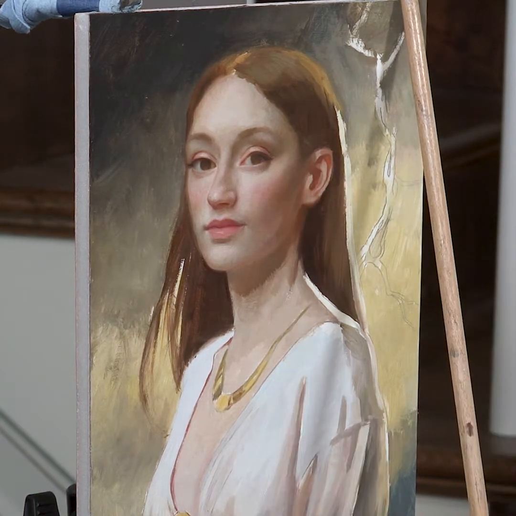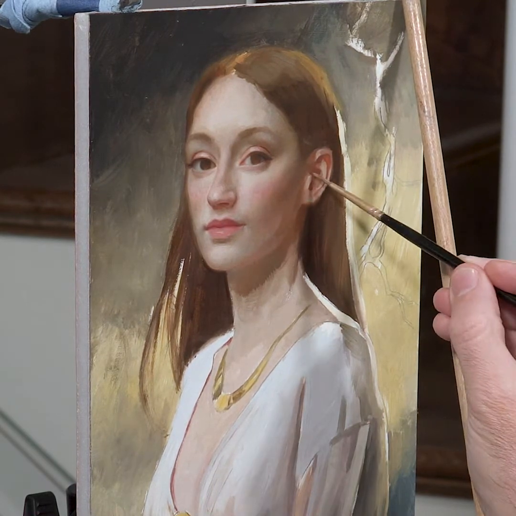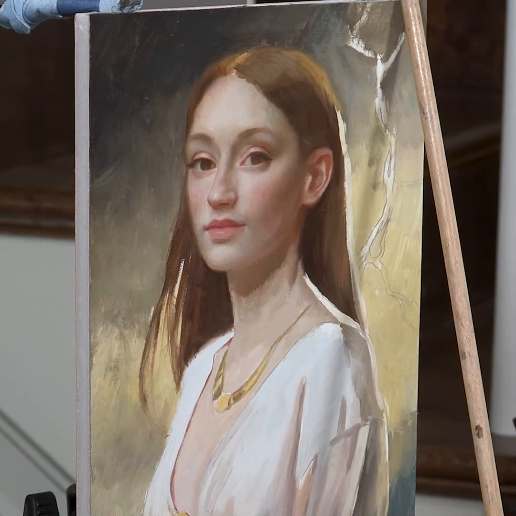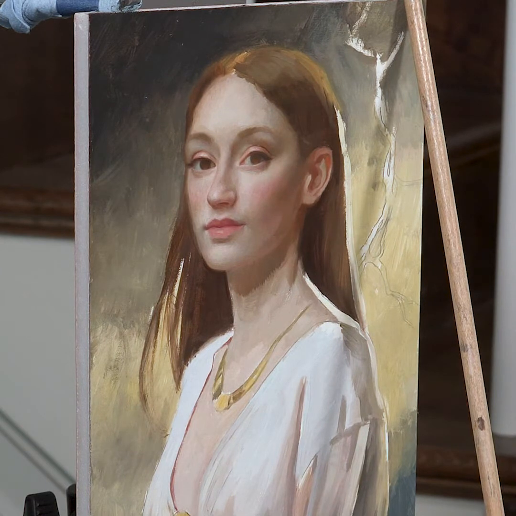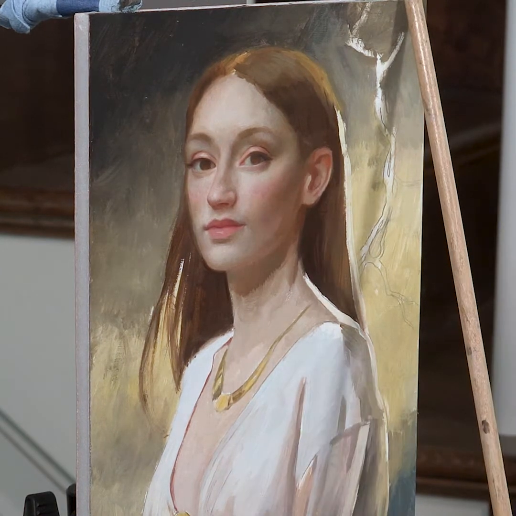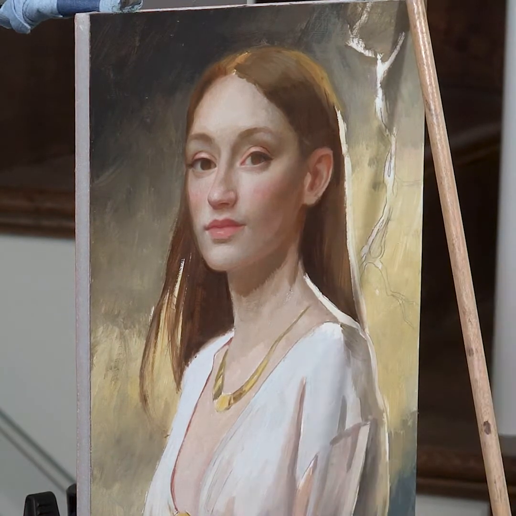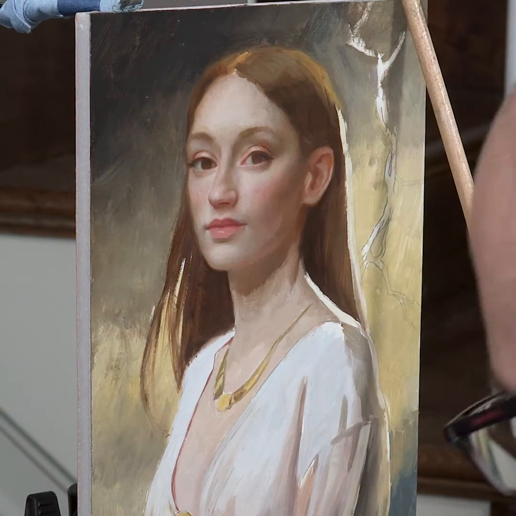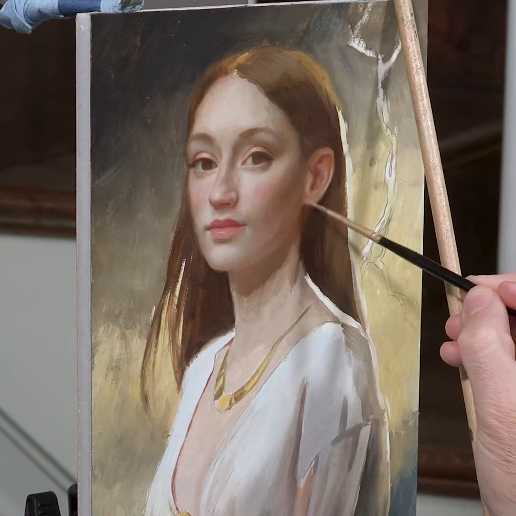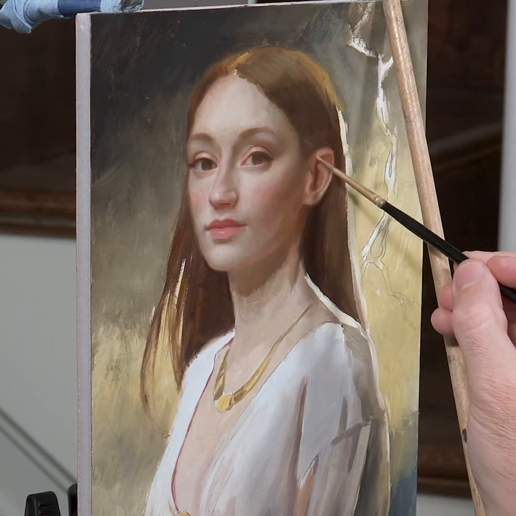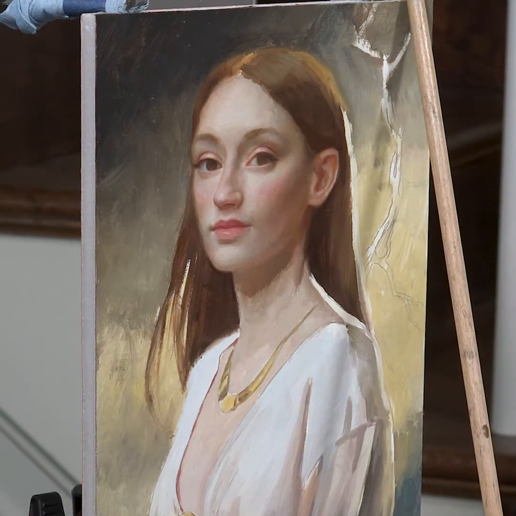And if you can identify them and identify those shapes, it will then help you identify when a plane changes directions. And anytime you have a change of direction, you're going to have a change of color. That color will represent a change in value, a change in chroma, and maybe even a change in hue. It has to, because it is changing how much light is hitting it. So it has to change. So if you can identify those planes, then you can paint the form. And if you can identify the shape of those planes, then you can get the likeness right.